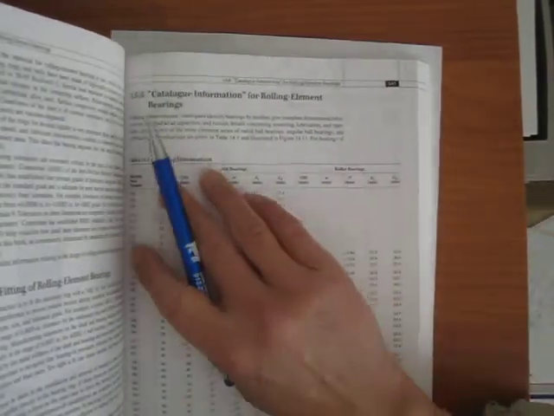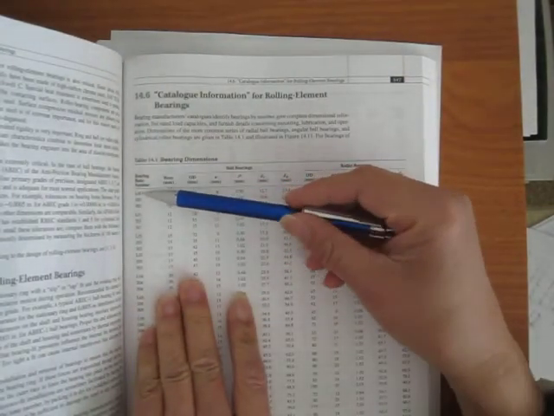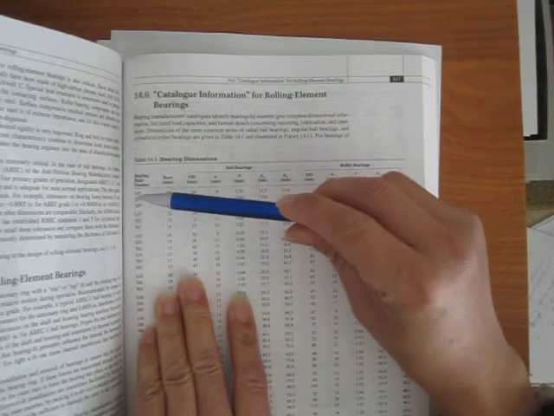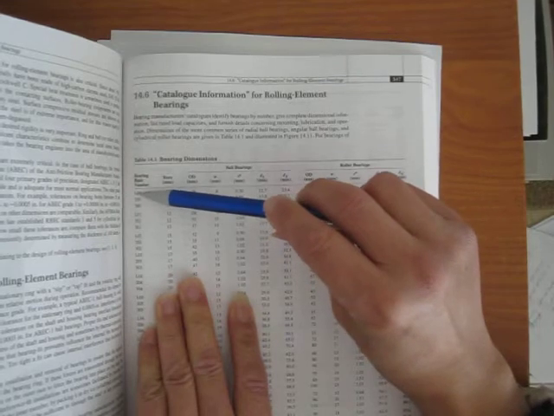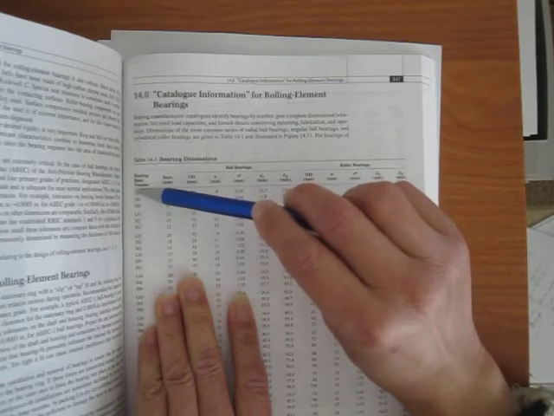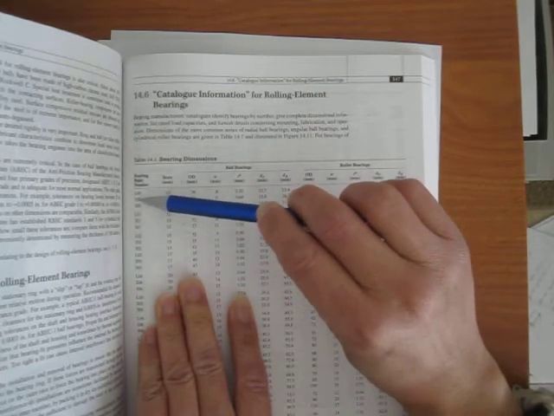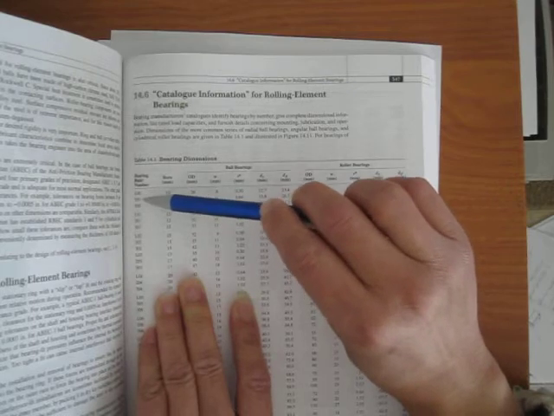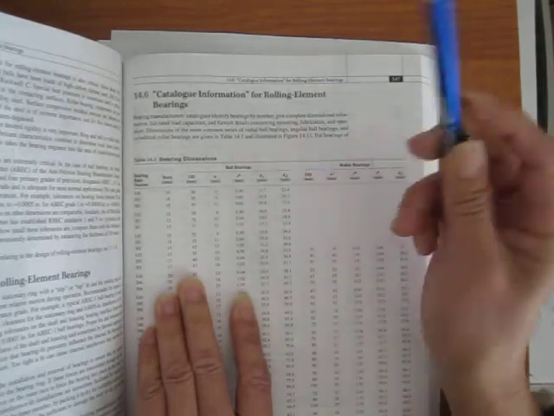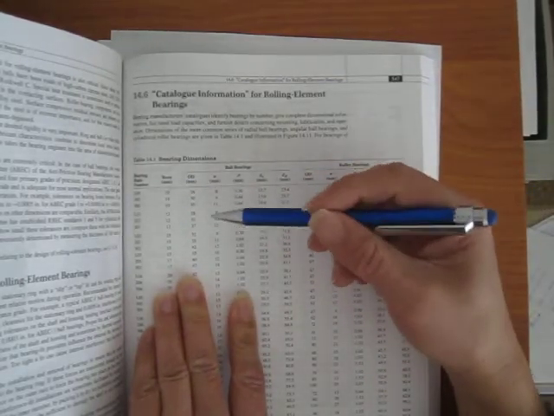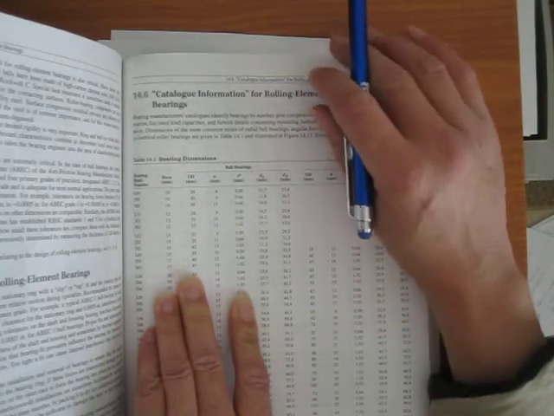You have different bearing series and a basic bearing number. The L00 means the L is extra light. 200 means light duty. 300 is medium duty, and certainly this table is not complete. You have heavy duty and extra heavy duty, 400 and 500.